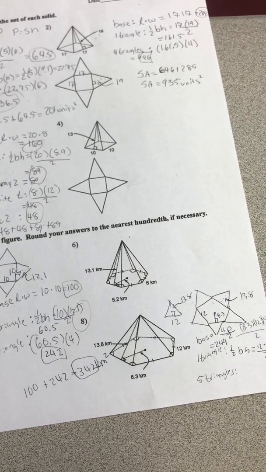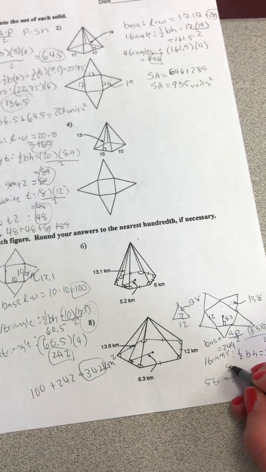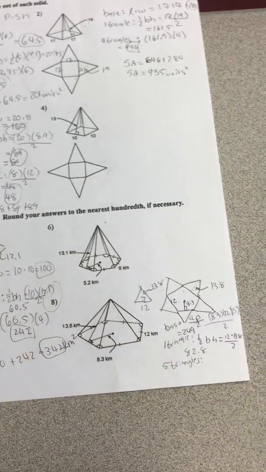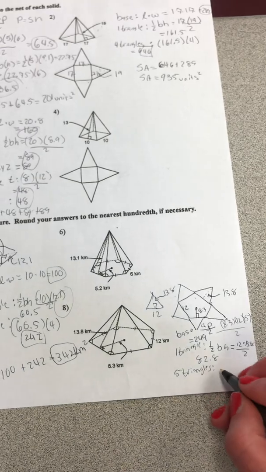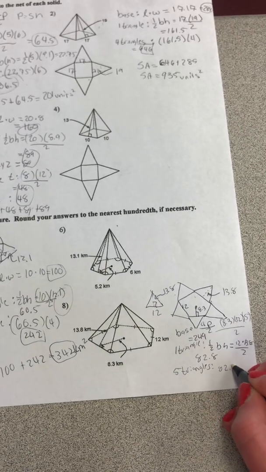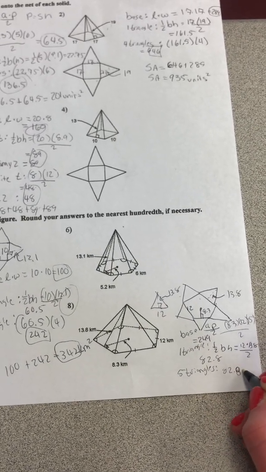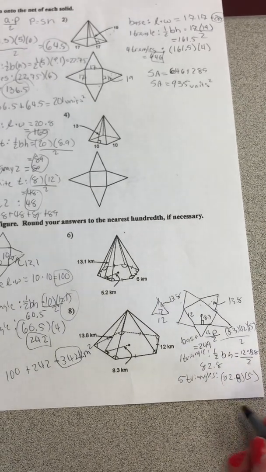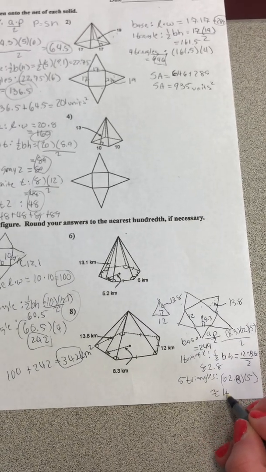Which gives you about 82.8. Now that we found one triangle, we have 5 of the same triangles. So we're going to multiply that number by 5. And that'll be about 414.